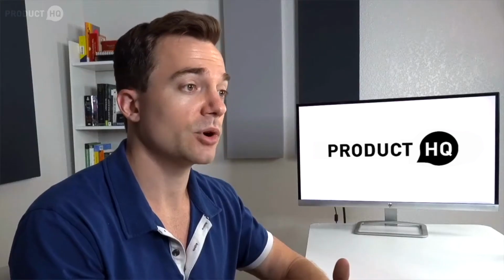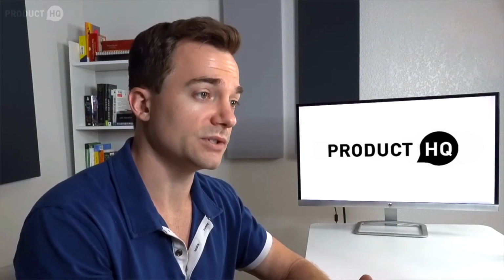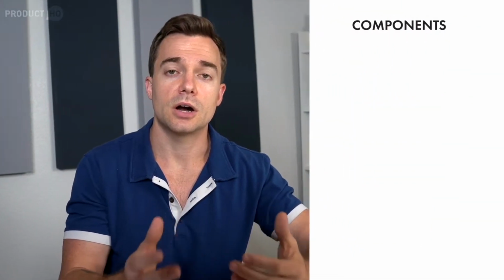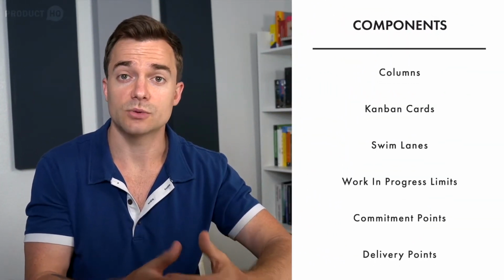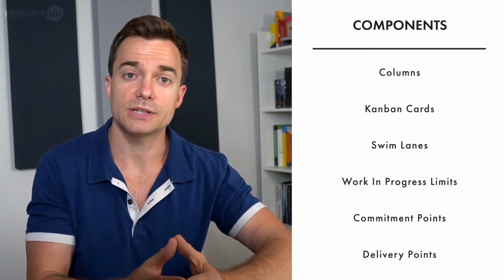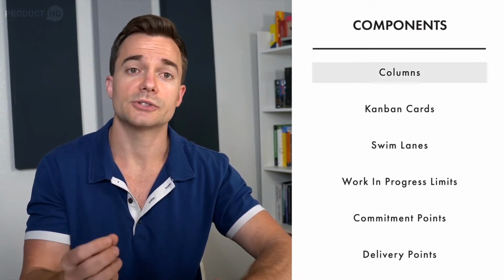A Kanban board has several components to help businesses and managers visualize the work process. They are columns, Kanban cards, swim lanes, work in progress limits, commitment points, and delivery points. Now let's take a closer look at these.